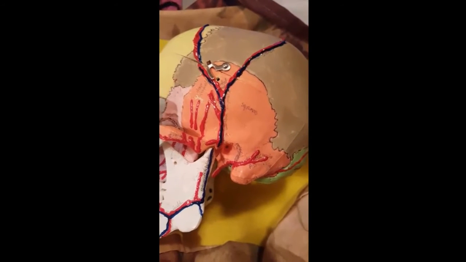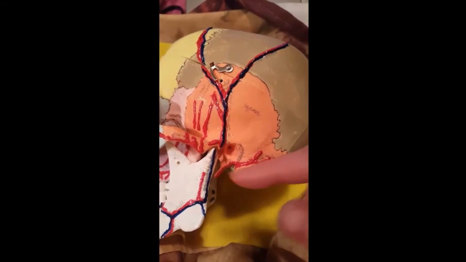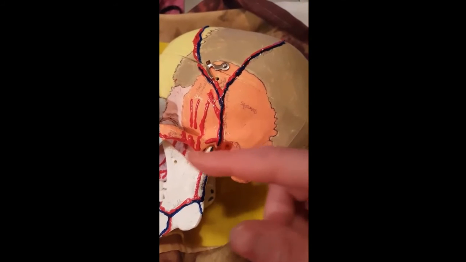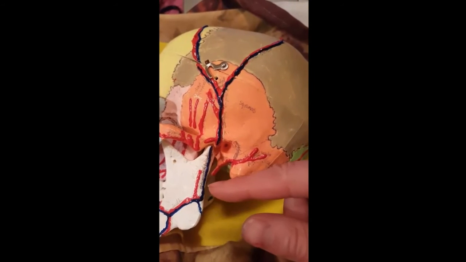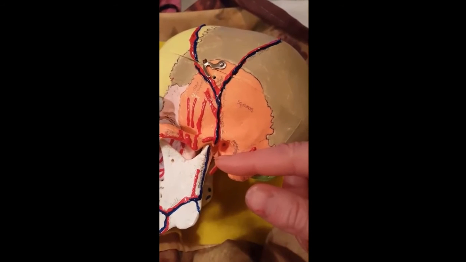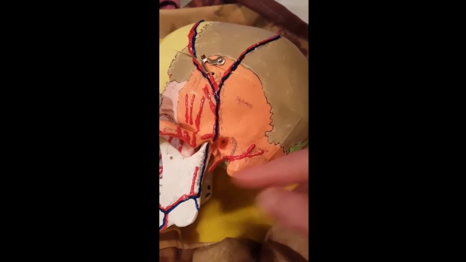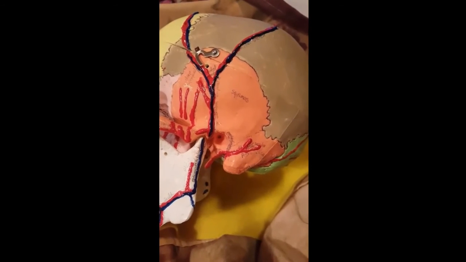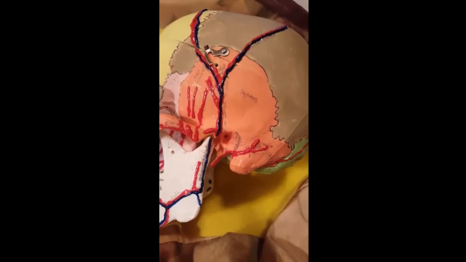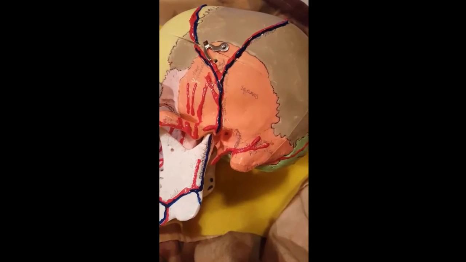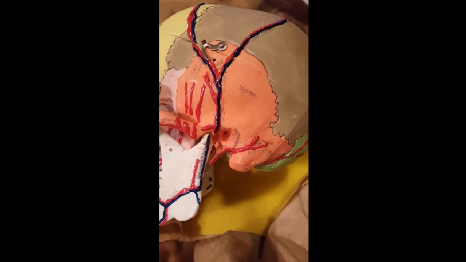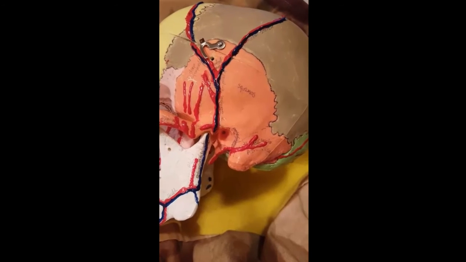As it goes inferior to the parotid, it divides into the anterior division, which joins our facial vein here, and then also has a posterior division that travels down on the surface of the sternocleidomastoid muscle, and then it becomes the external jugular vein after joining the posterior auricular vein.